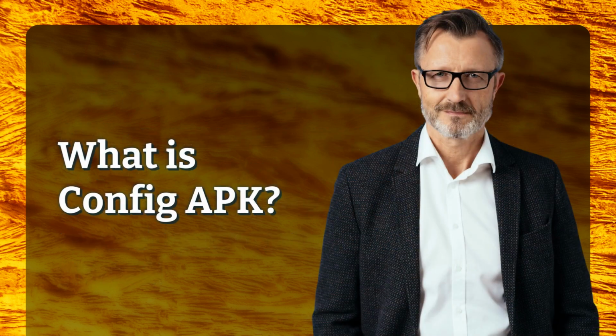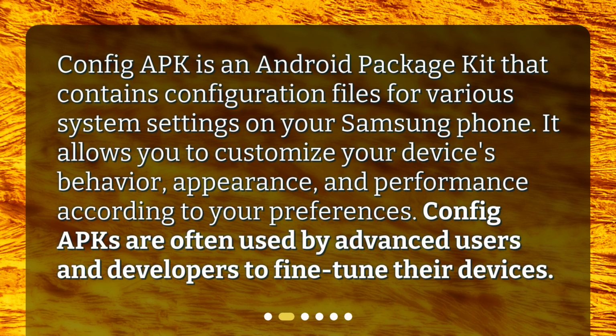What is Config APK? Config APK is an Android package kit that contains configuration files for various system settings on your Samsung phone. It allows you to customize your device's behavior, appearance, and performance according to your preferences. Config APKs are often used by advanced users and developers to fine-tune their devices.